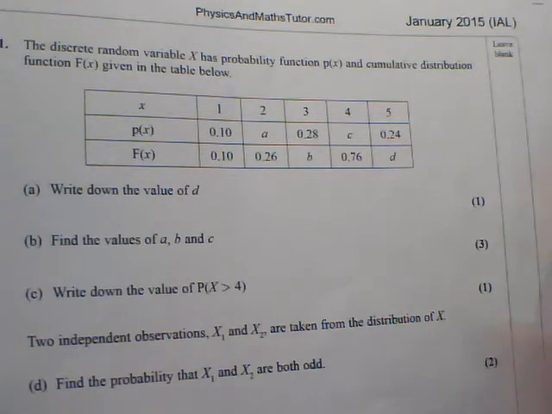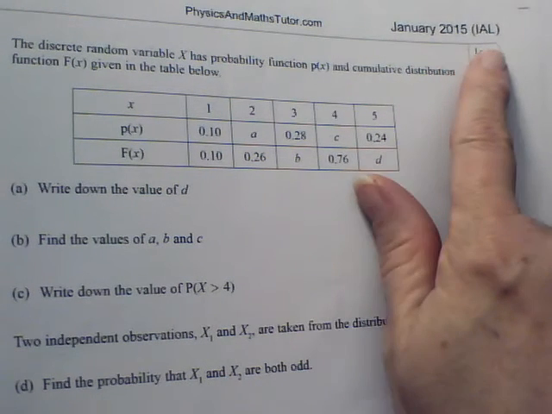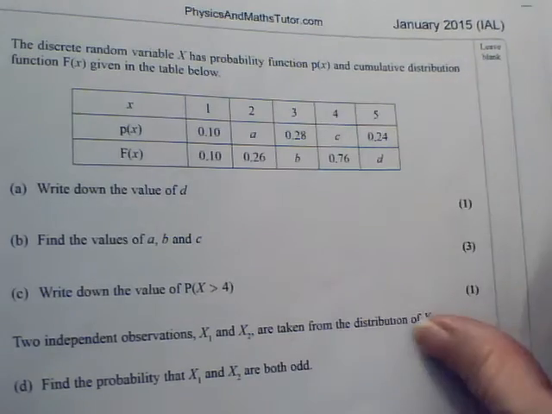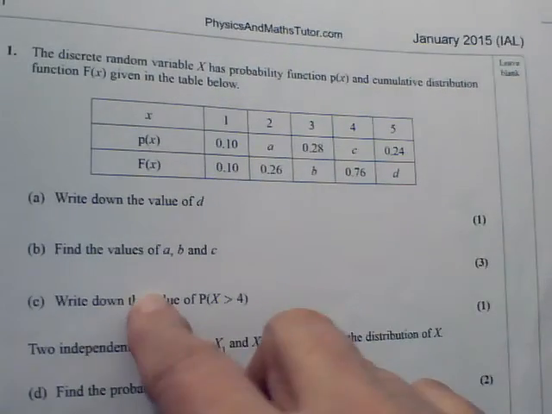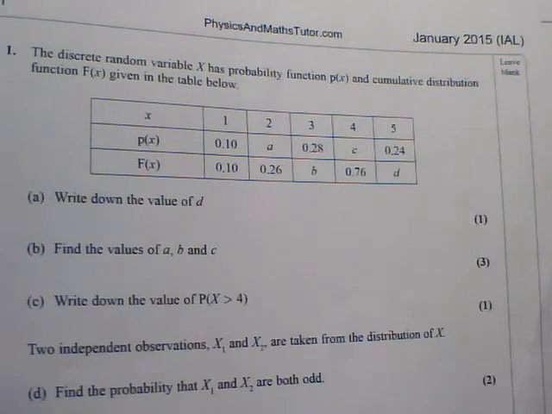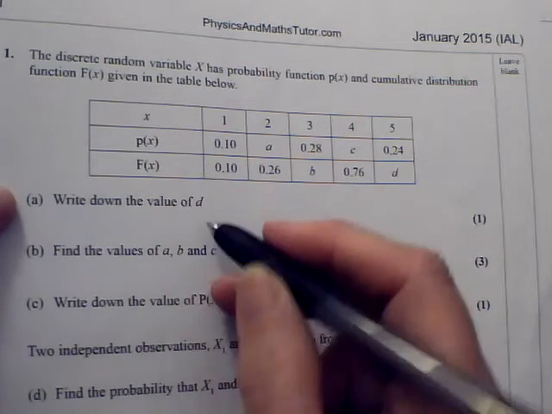Okay, here we are. It's the January 2015 IAL S1 paper, and I'm stuck with question 1. I'm going to whip through this as quickly as I possibly can. Let's see how long that takes. So here we go. Write down the value of D.